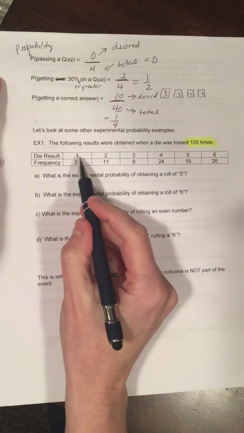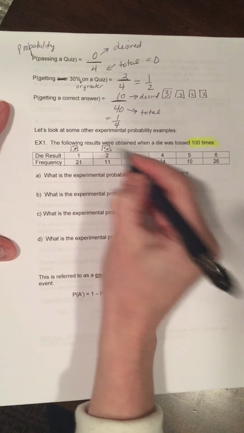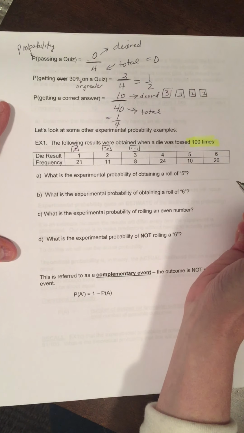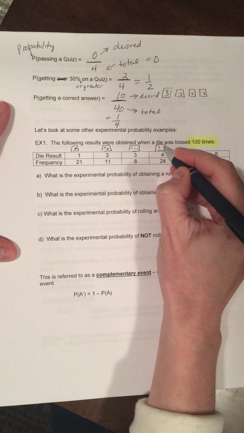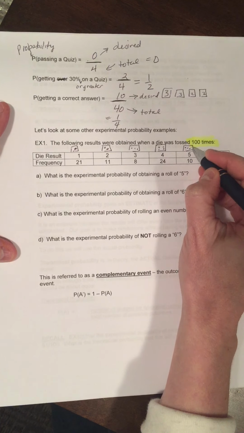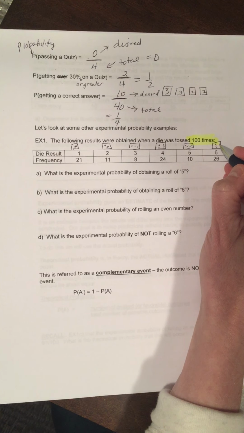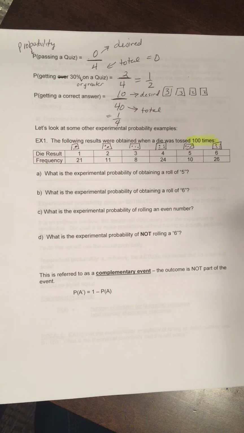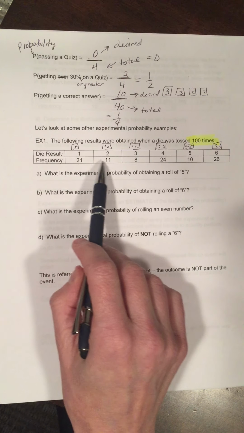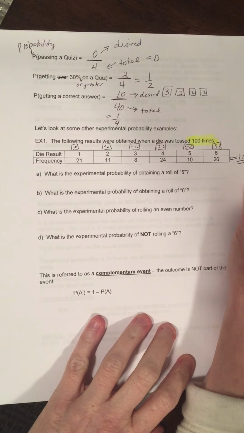21 out of the 100 times, a 1 popped up. 11 out of the 100 times, a 2 was rolled. 8 out of the 100 times, a 3 was rolled. 24 out of 100 times, a 4 was rolled. 10 out of 100 times, a 5 was rolled. And 26 out of 100 times, a 6 was rolled. So die result is the roll. Frequency, 21 and 11 and 8 and 24 and 10 and 26. That adds up to my 100 rolls.